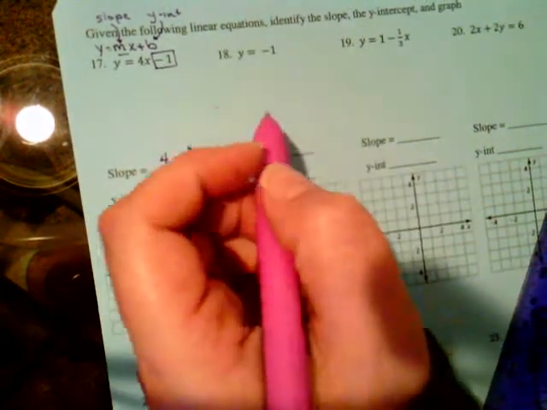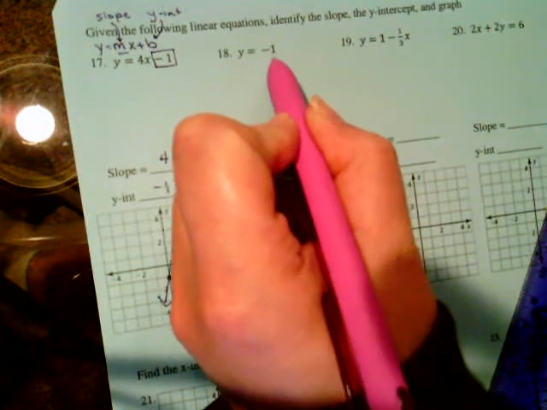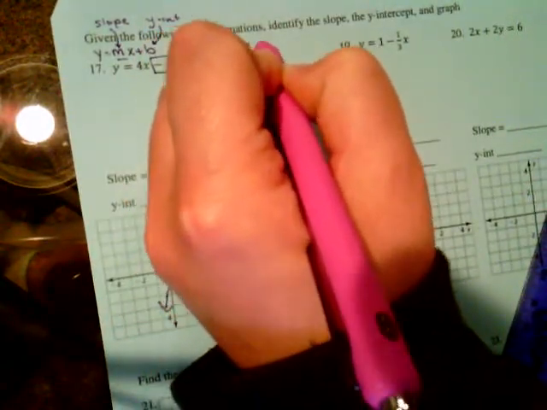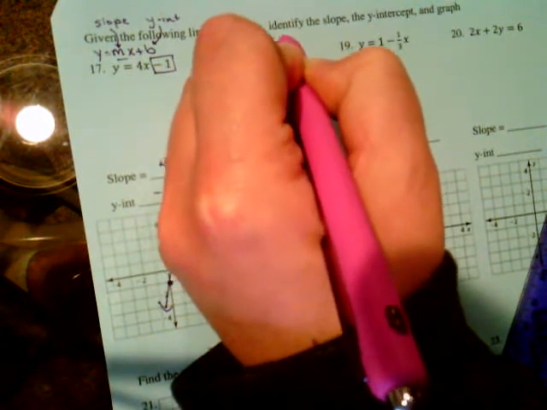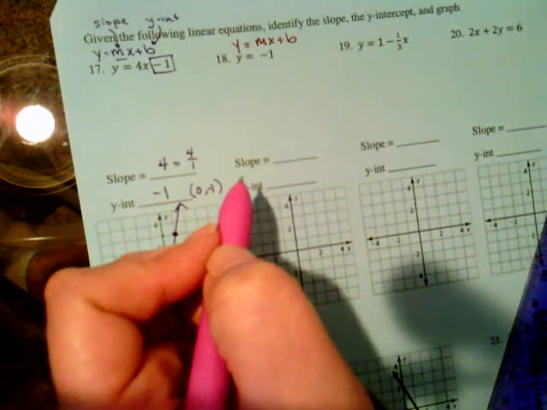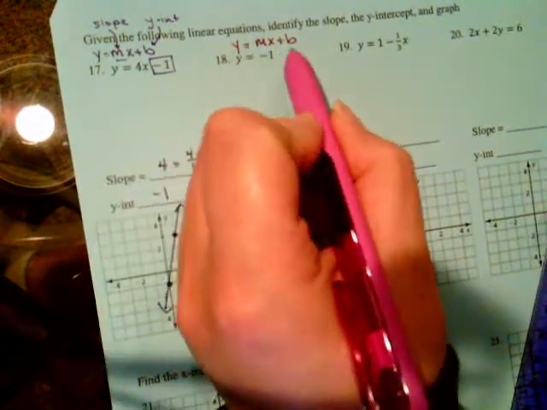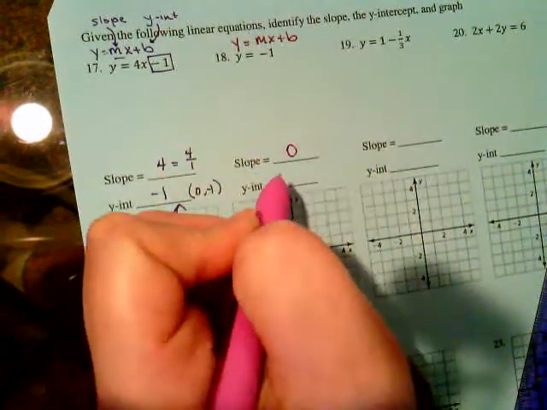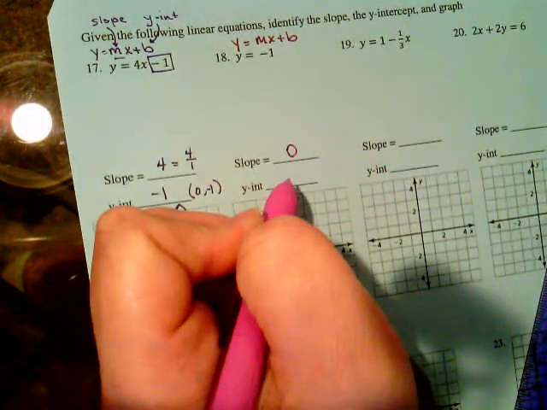Now we look at our next one. Notice there is no x value here. So if you're thinking about y equals mx plus b, there is no m and there is no x. When that happens, the slope is 0.